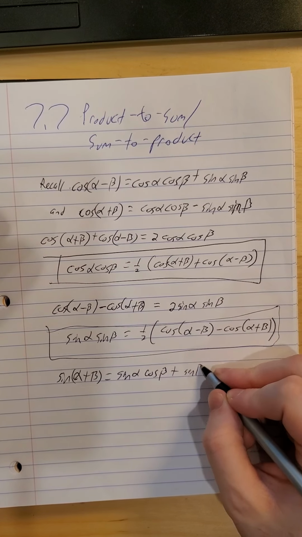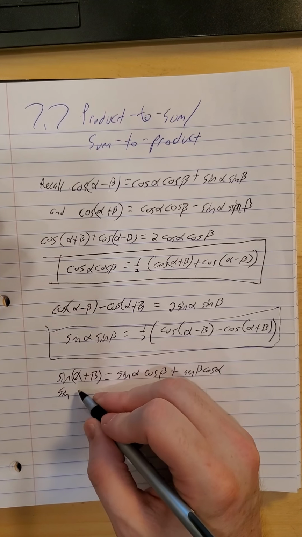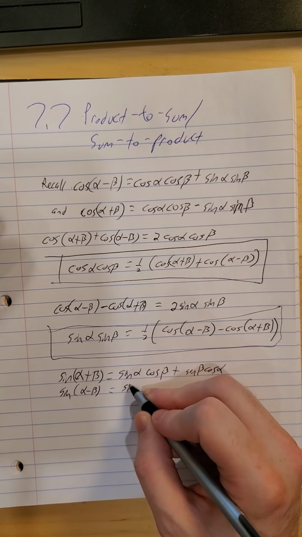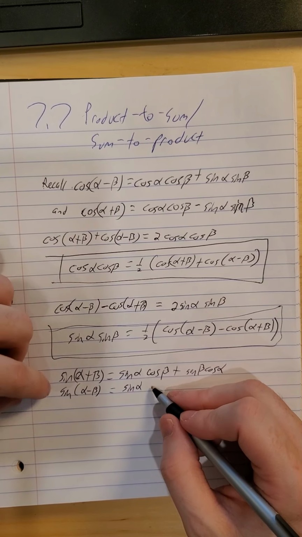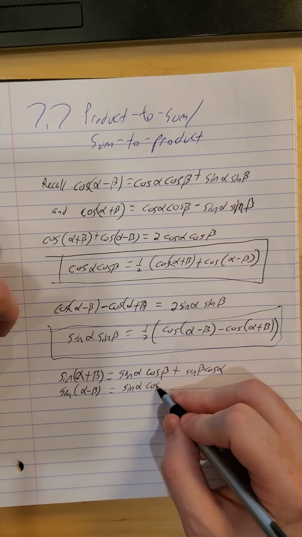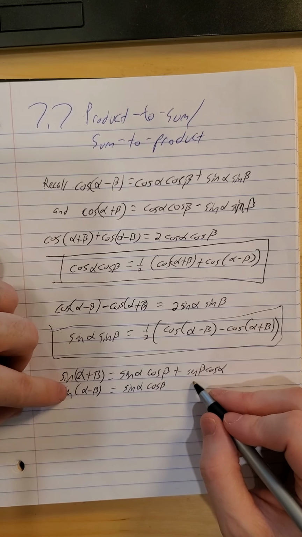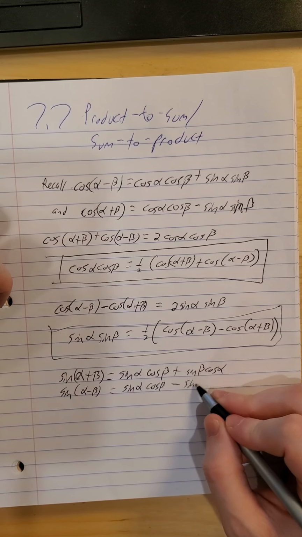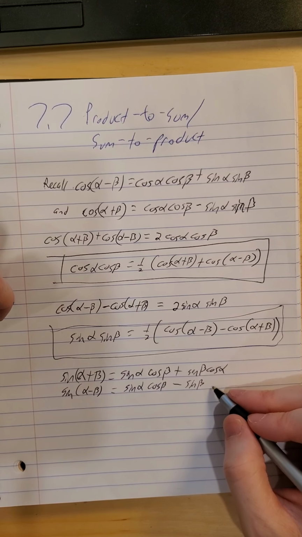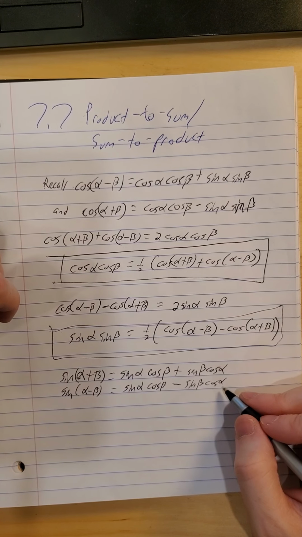So sine beta cosine alpha, which means sine of alpha minus beta, sine alpha cosine of minus beta is the same as cosine beta. Sine of minus beta is the same as minus sine beta. We talked about rotating up versus down. That would flip the y values. And cosine alpha is along for the ride.